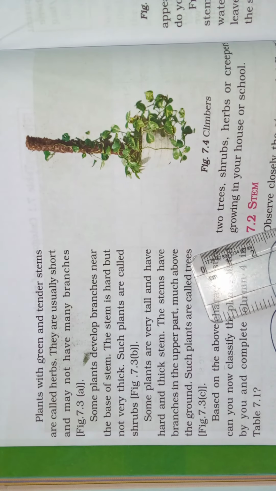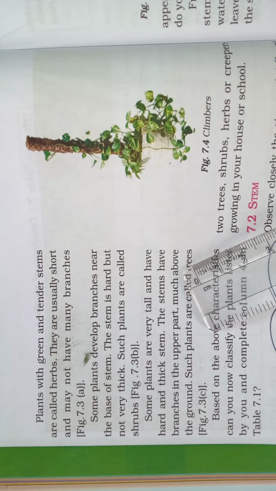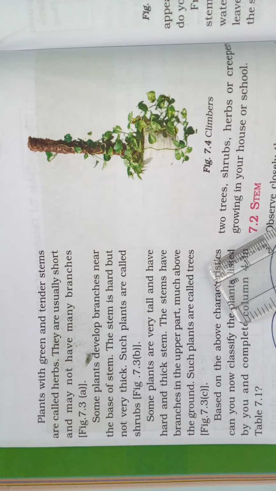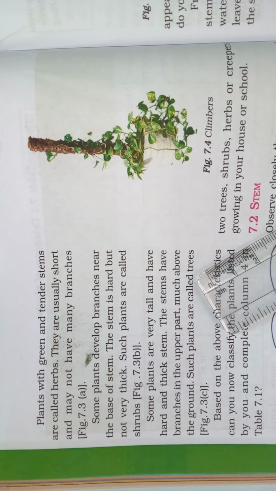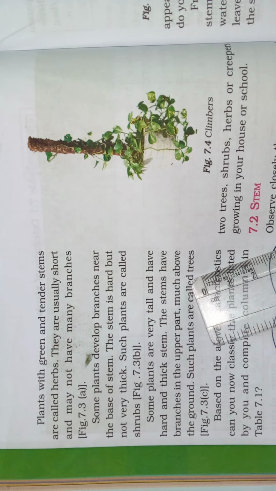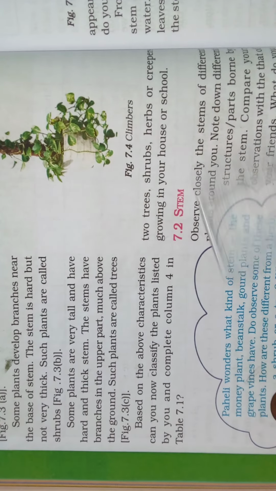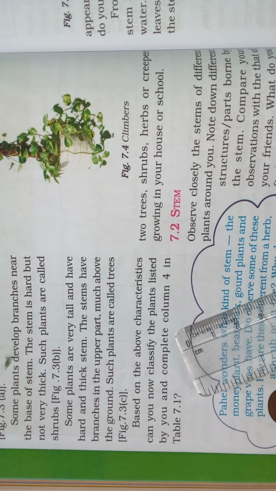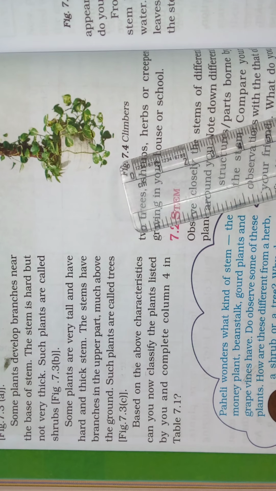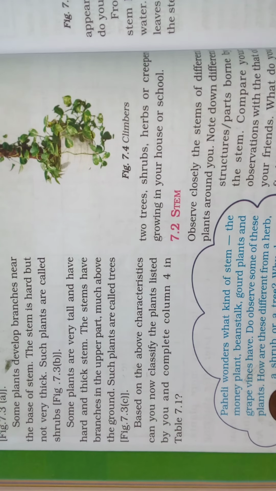Such plants are called trees. Understood, children? So, based on the above characteristics, we can classify the plants as herbs, shrubs and trees.